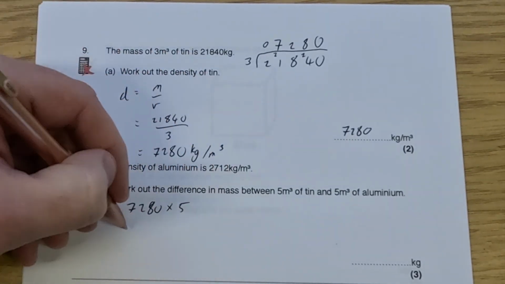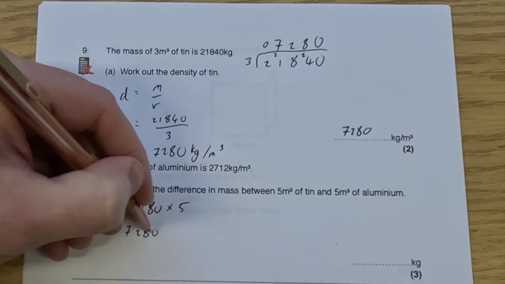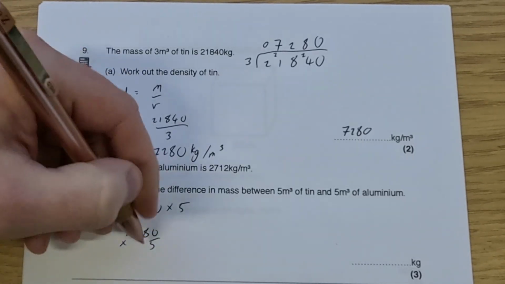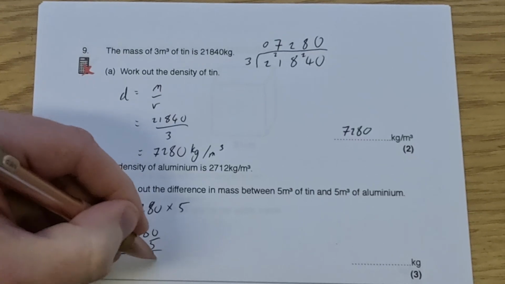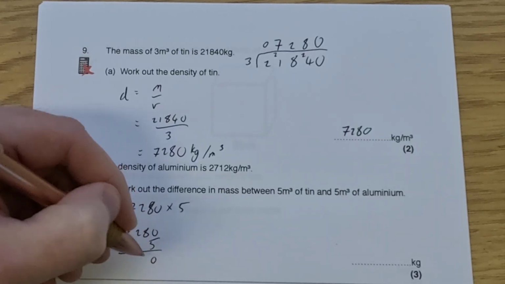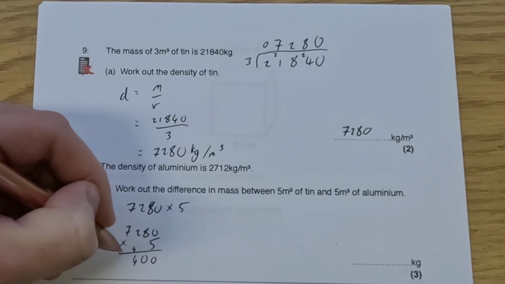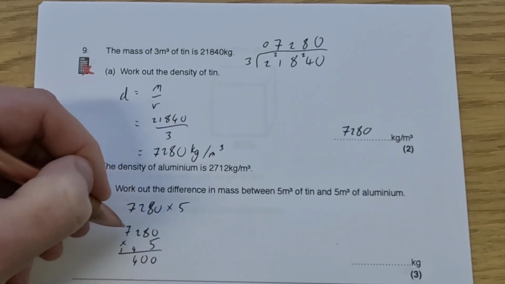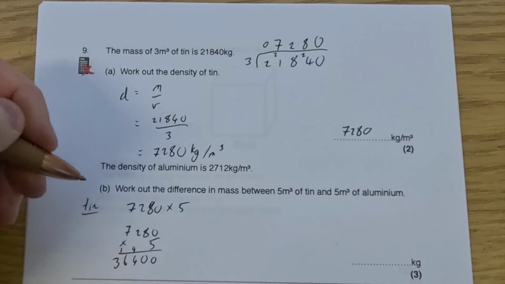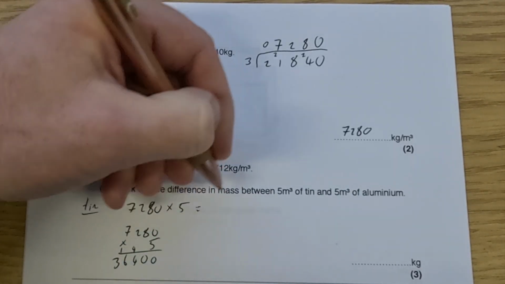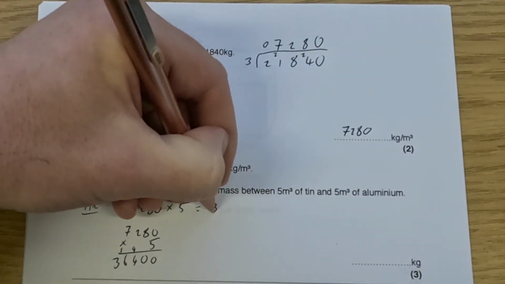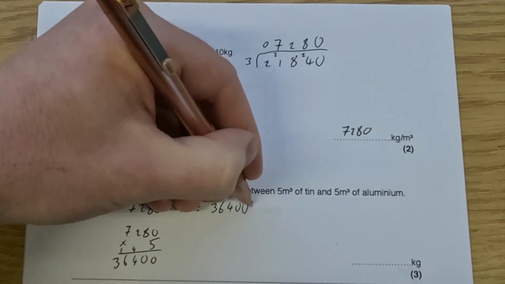So if we do this multiplication, 7,280 multiplied by 5. 5 times 0 is 0. 5 times 8 is 40, put the 0 down and carry a 4. 5 times 2 is 10, plus 4 is 14, put the 4 down and carry a 1. And 5 times 7 is 35, plus 1 is 36. So that means that the mass of 5 meters cubed of tin would be 36,400 kilograms.